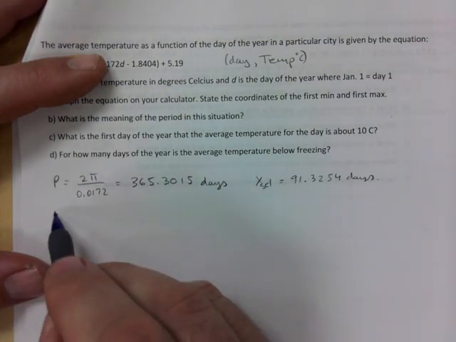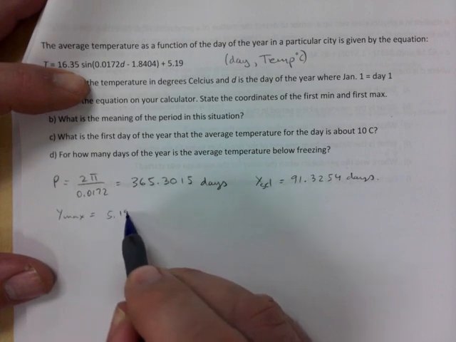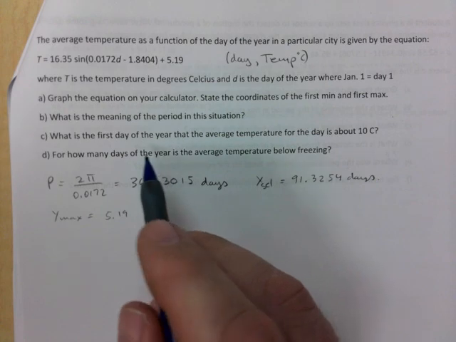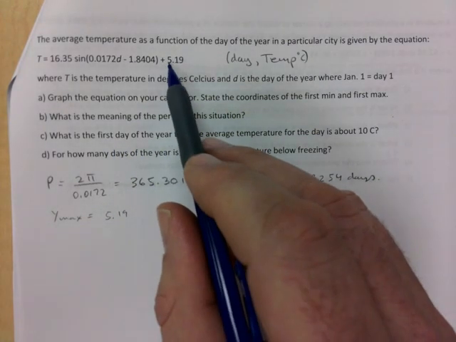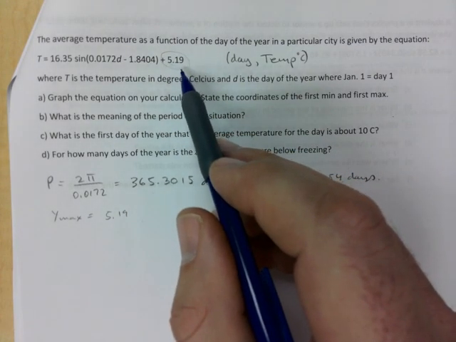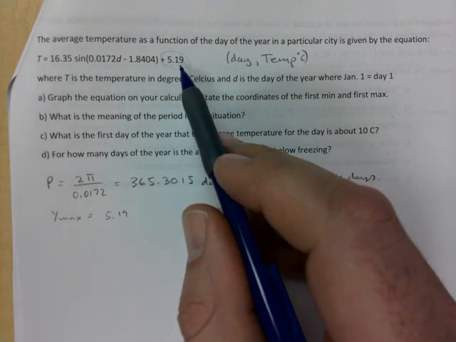We're going to figure out the Y mid, which is 5.19. It's not going to ask that, but this 5.19 is technically the median temperature. Half of the time it's going to be above this temperature, and half of the time we're going to be below this temperature.